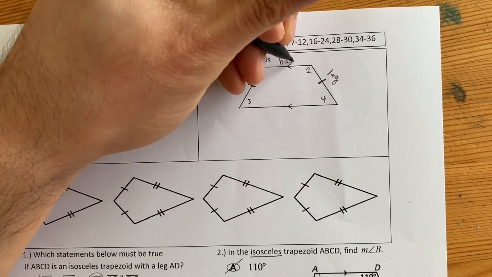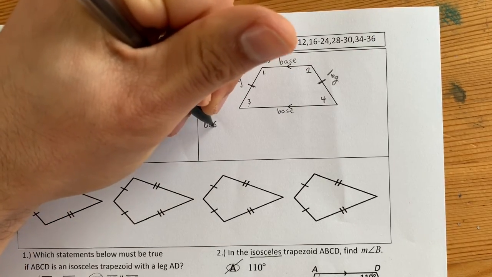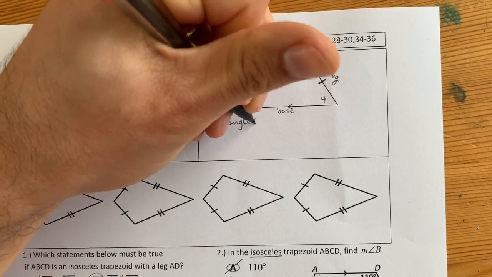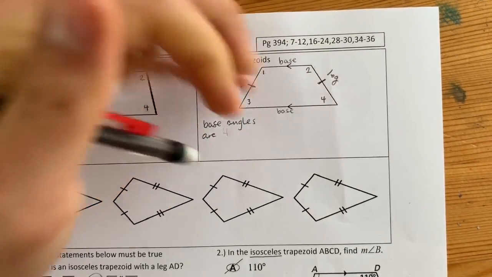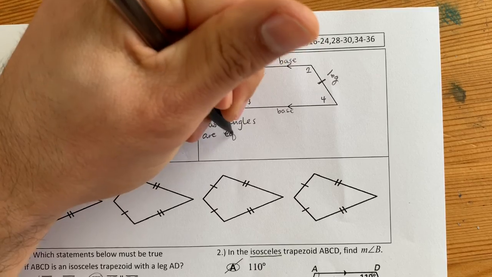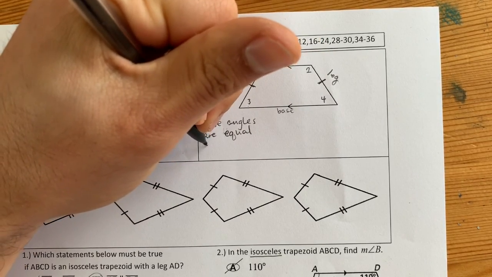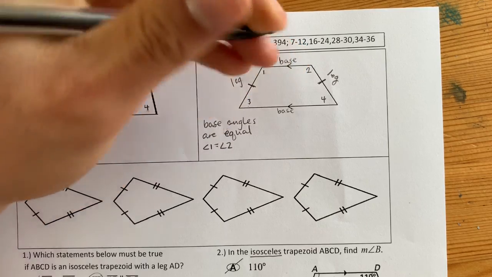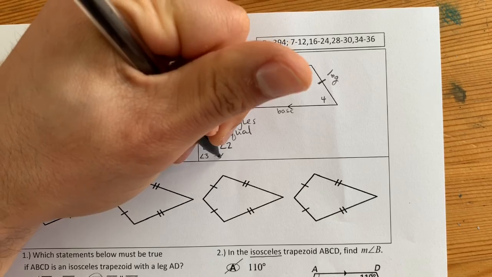These angles are on the base, the top and the bottom. So what we'd say is the base angles are equal. So in this case, 1 equals 2 and 3 equals 4.